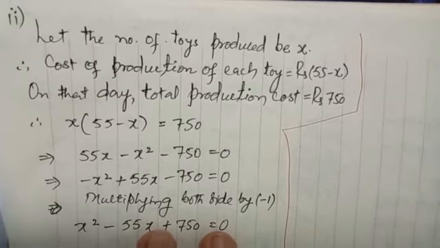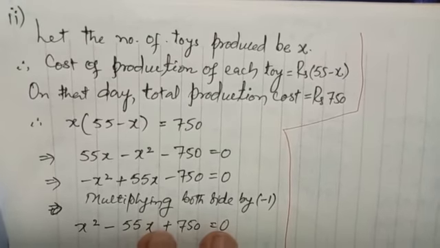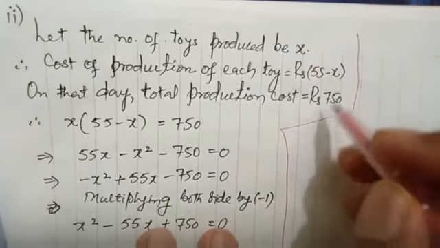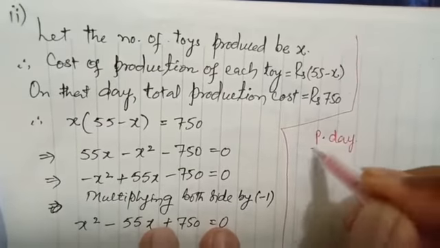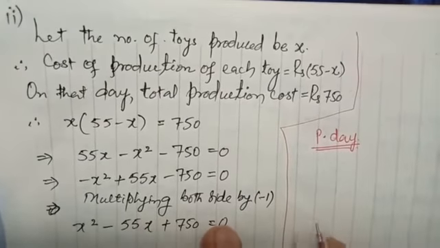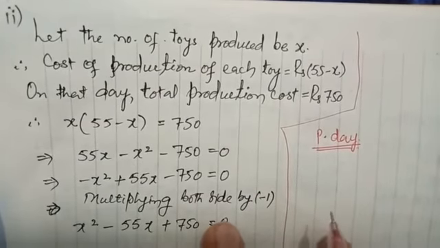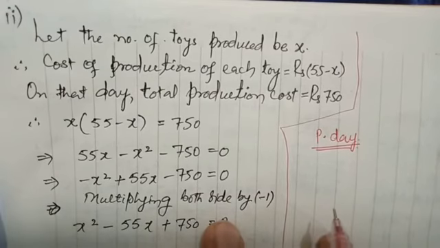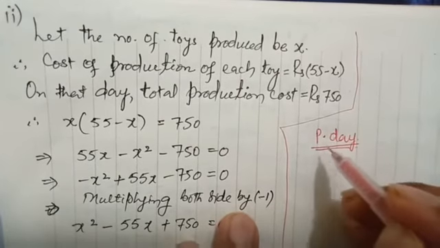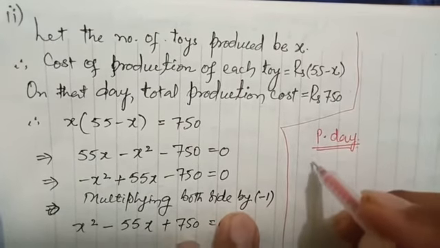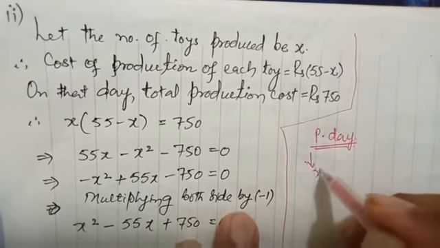The question is talking about the cottage industry on a particular day. In a particular day, it was found that the cost of production of each toy was found to be 55 minus the number of toys produced in a day. On a particular day, let's consider number of toys produced be x.